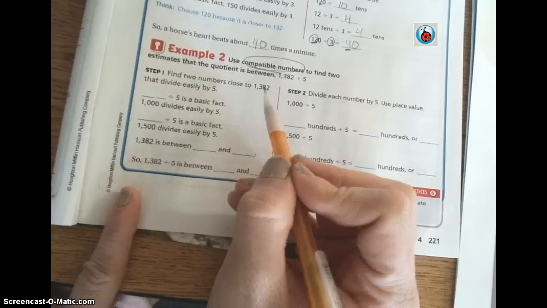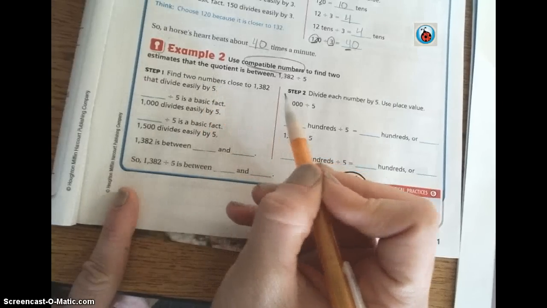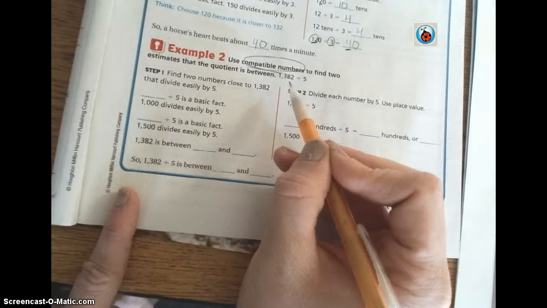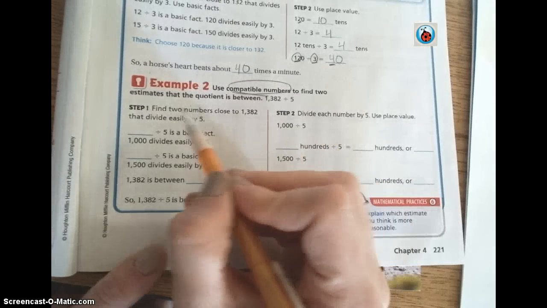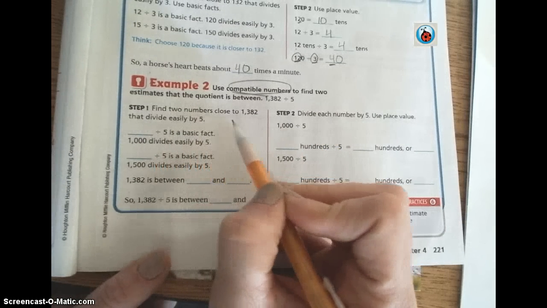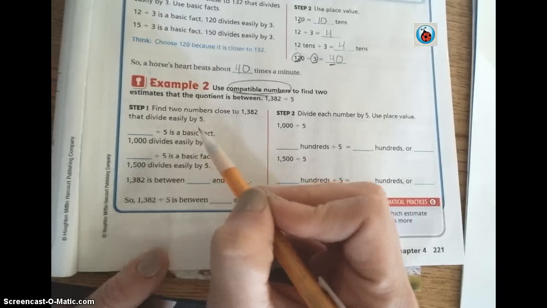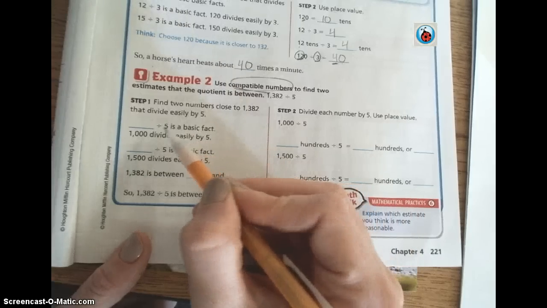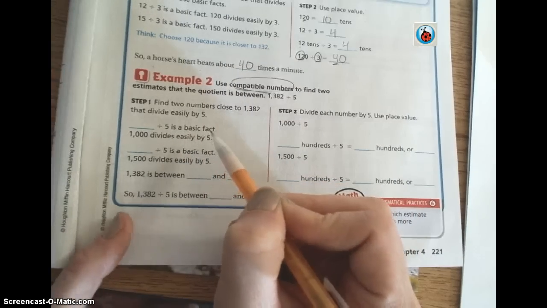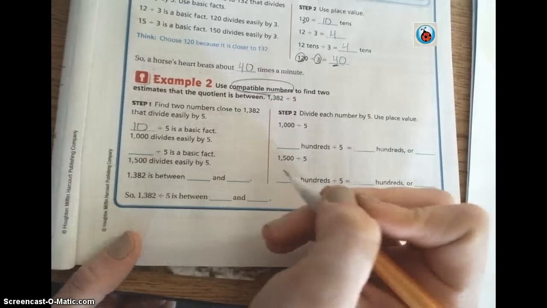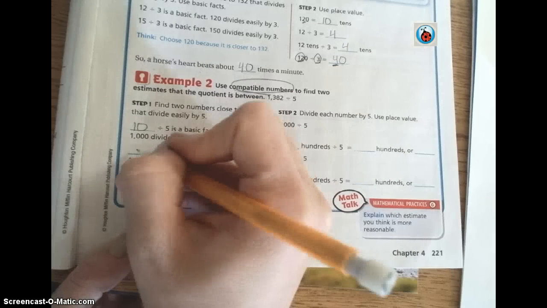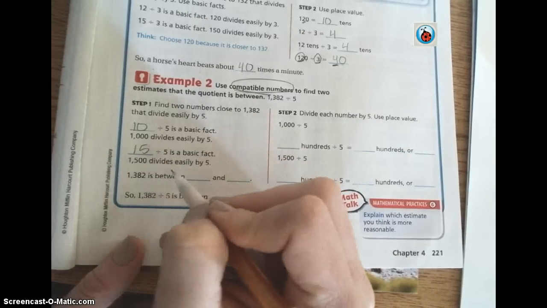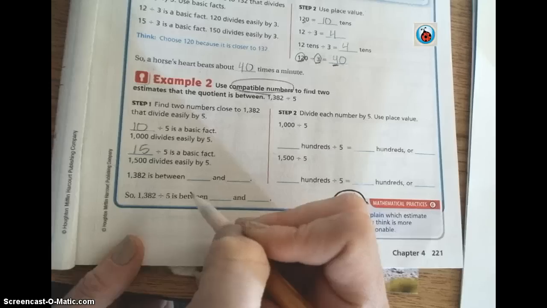Now we're going to move down and do compatible numbers to find two estimates that the quotient is in between. Here we have a different problem, 1,382 divided by 5. So step 1, we're going to find two numbers close to 1,382 that divide easily by 5. 1,382 does not divide easily by 5. But I know that 10 divided by 5 is a basic fact. I also know that 15 divided by 5 is a basic fact. So 1,500 divides easily by 5.